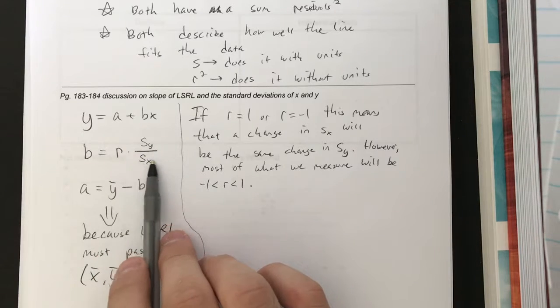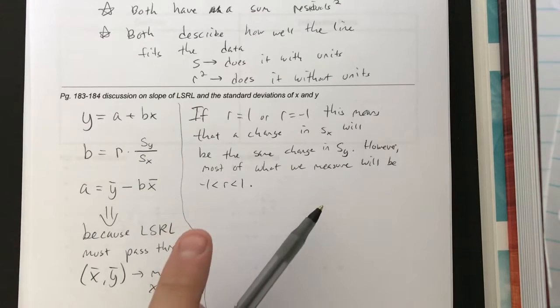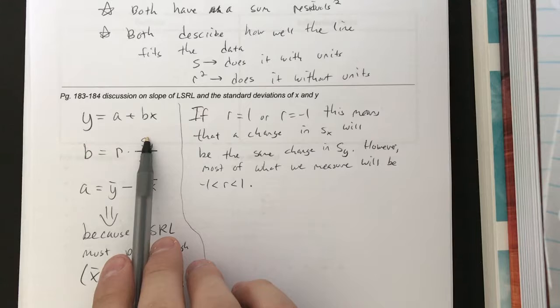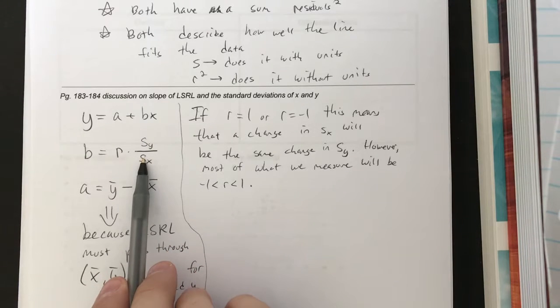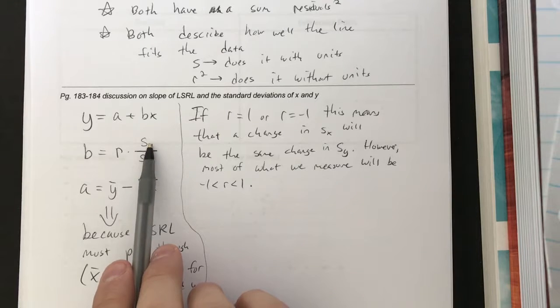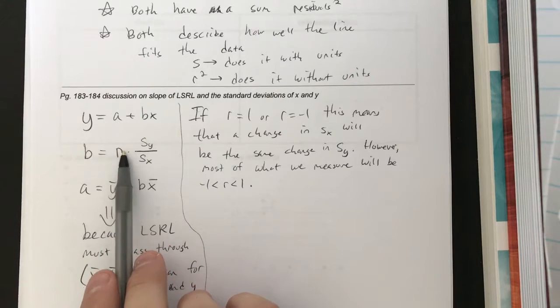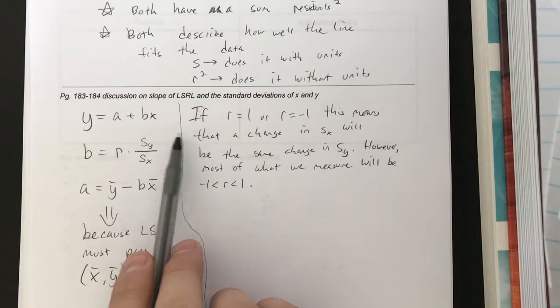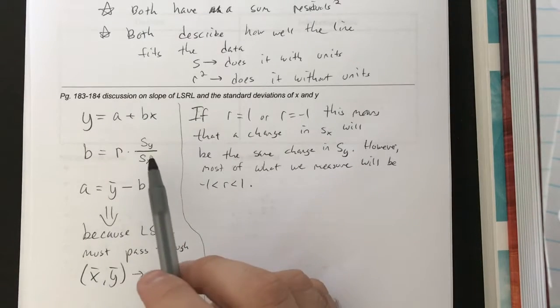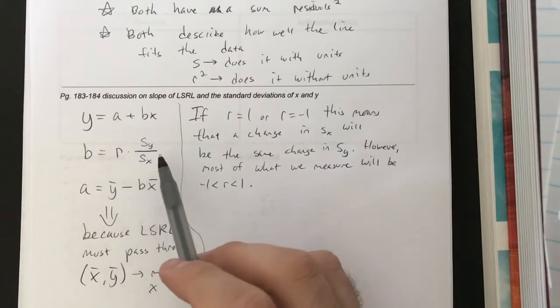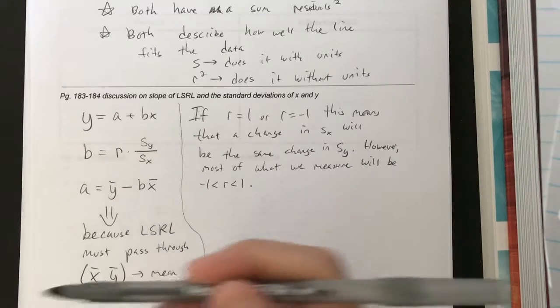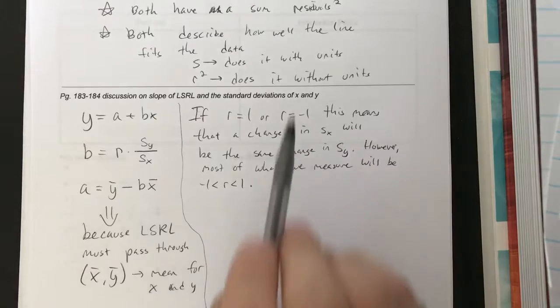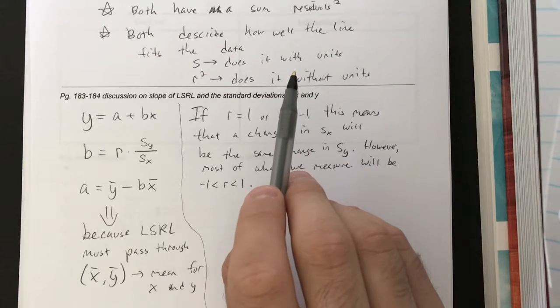That means if I change one standard deviation to the right, this standard deviation does not change a full click up. So if I go 1 standard deviation to the right in the x direction, I don't go a full standard deviation up. It only happens when you have a perfect r value of -1 or 1. But like I said, most of what we do here is in between there. So when you make a full change in the x direction, 1 standard deviation, it won't go up a full standard deviation in the y direction.